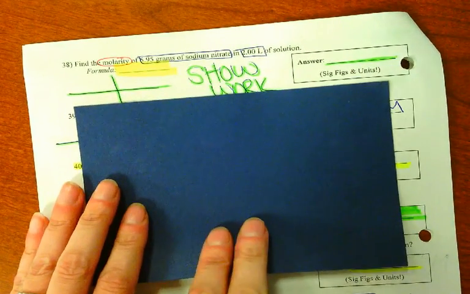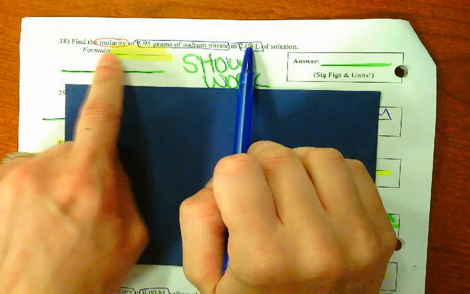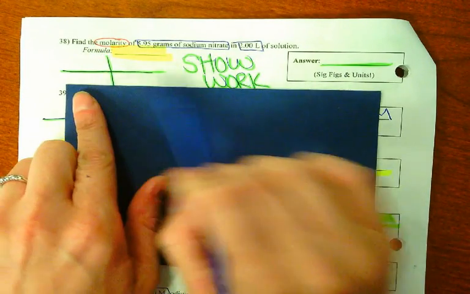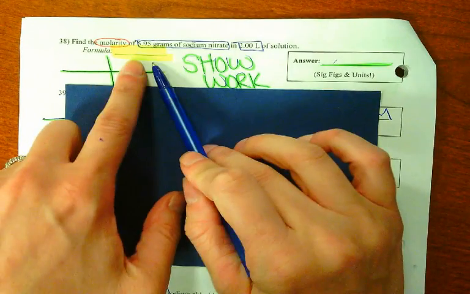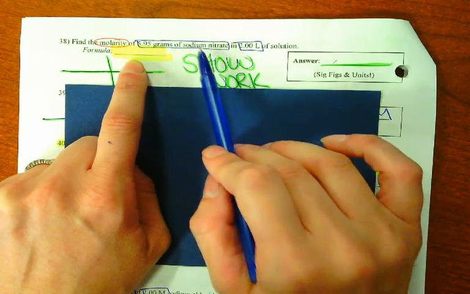Okay, number 38 is a lot like the other one we did. It gives you grams and liters, and you're trying to find molarity. So I'm going to have you show all this work and find it yourself, but I'm going to help you write the formula, because you cannot find moles without the formula of this, because you need the molar mass.